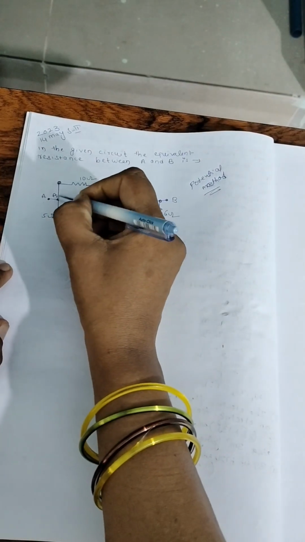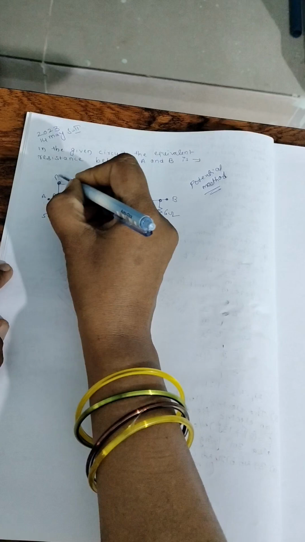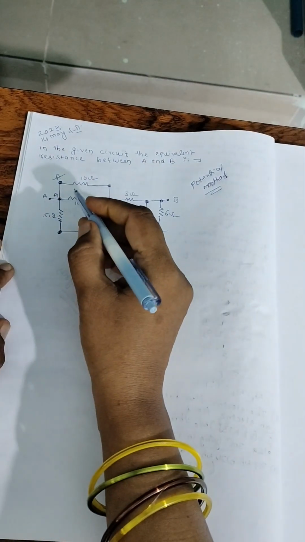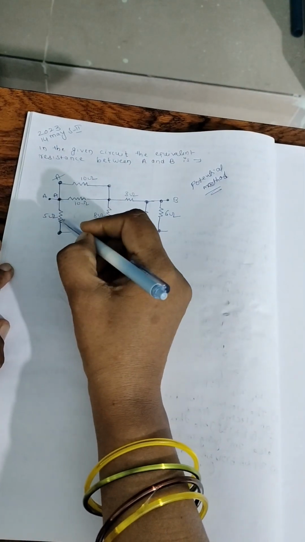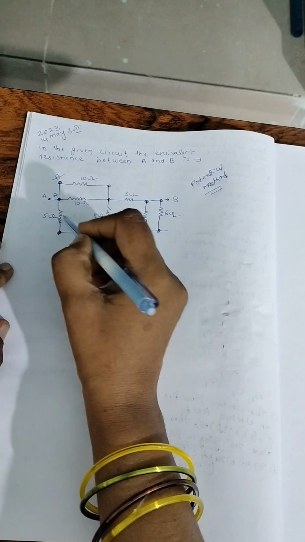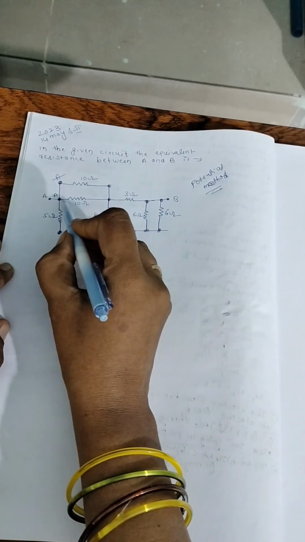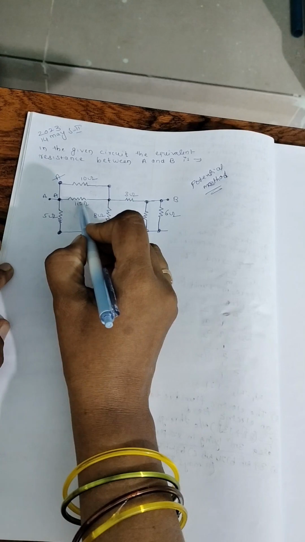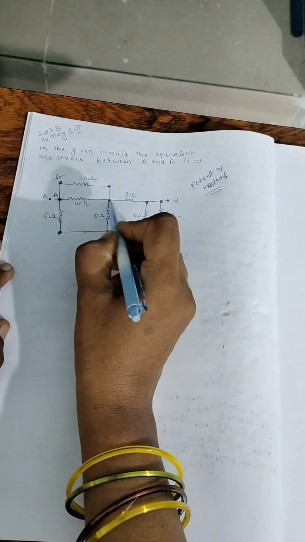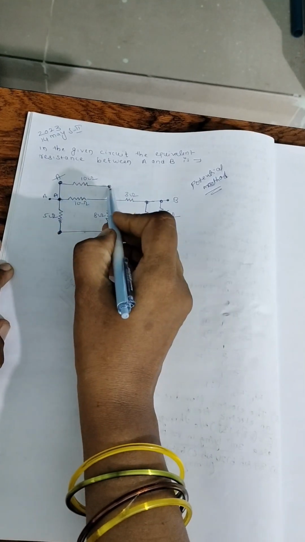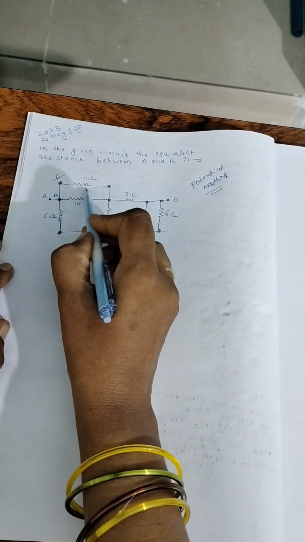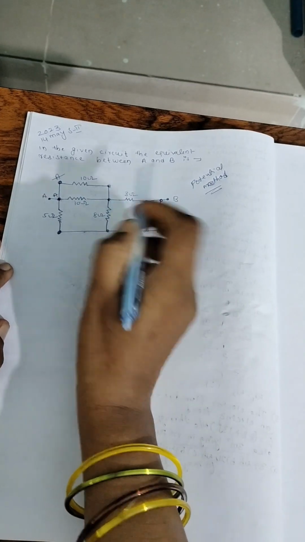Now here to here also no device, so this also becomes point A. But here to here a device is present, so it cannot become A. Next, here to here also a device is present, it also cannot become A. Here to here also a device is present in between, so it cannot become A.